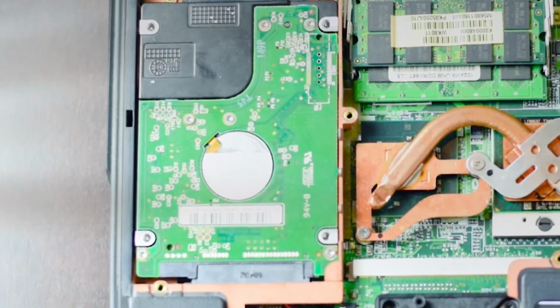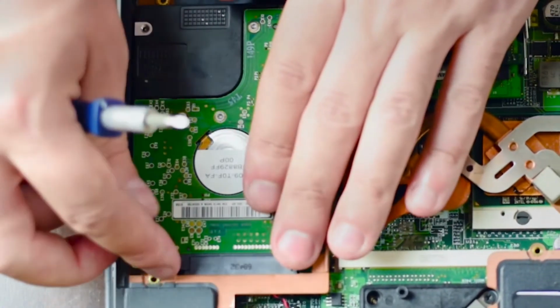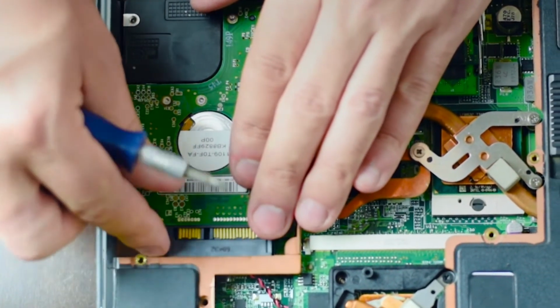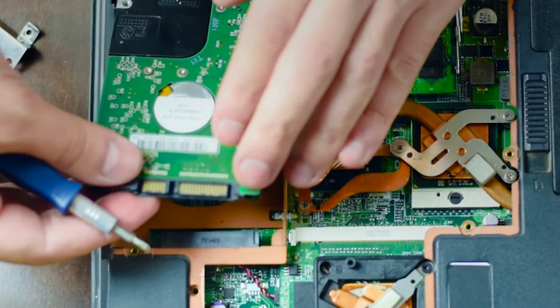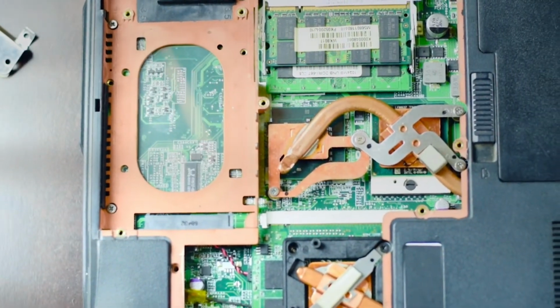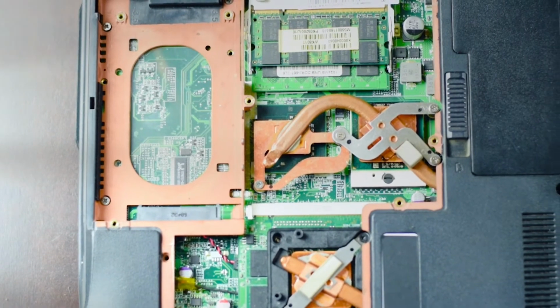So they are significantly lighter, and they are less prone to mechanical faults, because they're basically just a circuit board. So that's one advantage that SSDs have over HDDs.